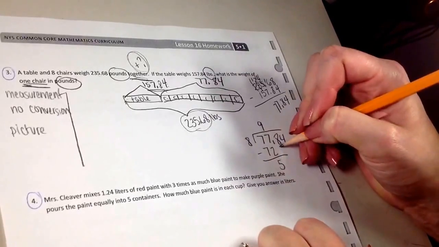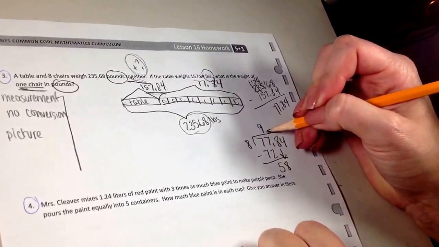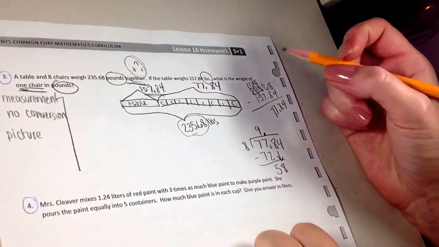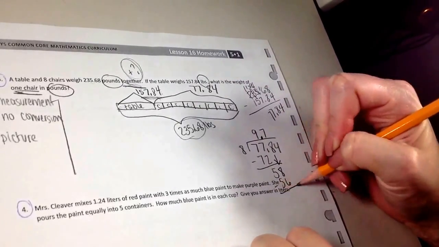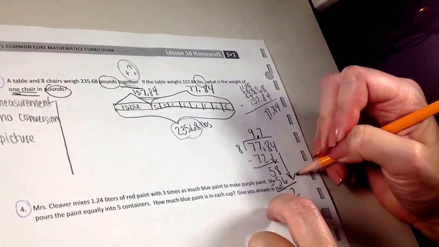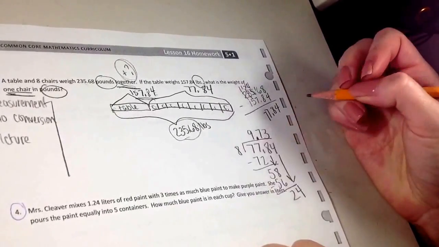I have 5 left over. Bring the 8 down, okay. Decimal always gets carried up, never down. So I know 7 times 8 is 56. 2, bring the 4 down. 8 will go into 24 3 times.